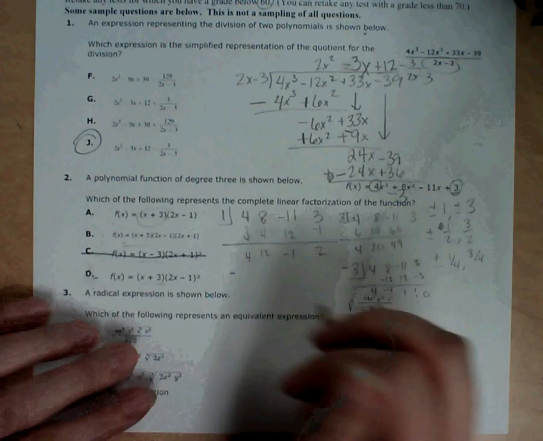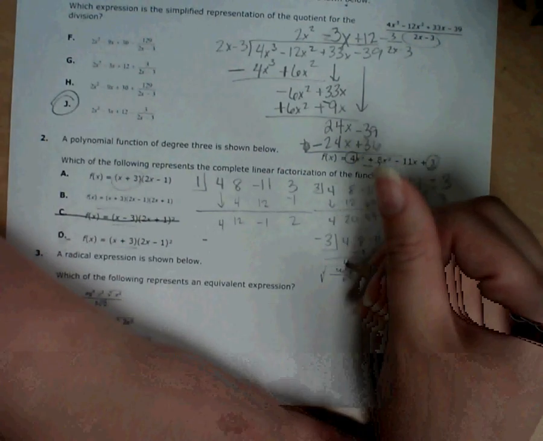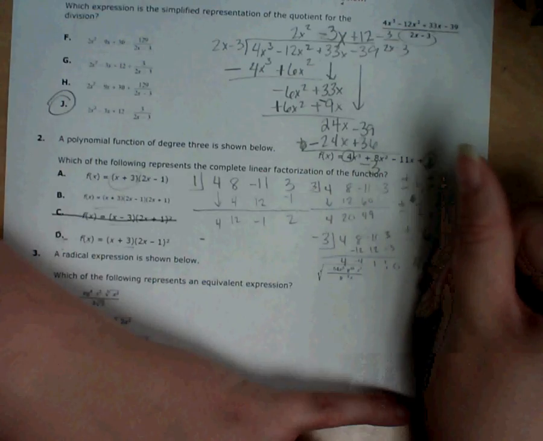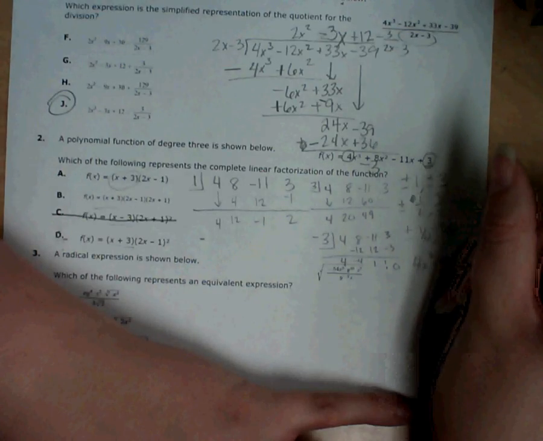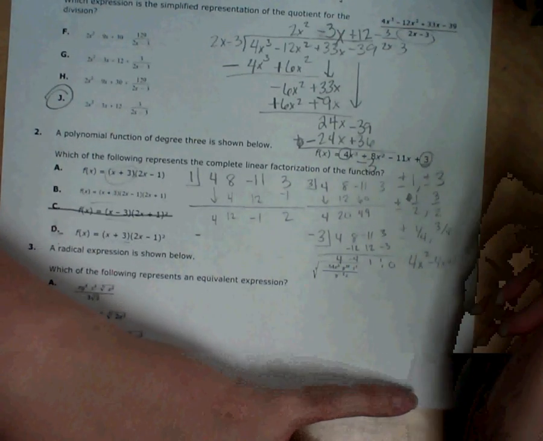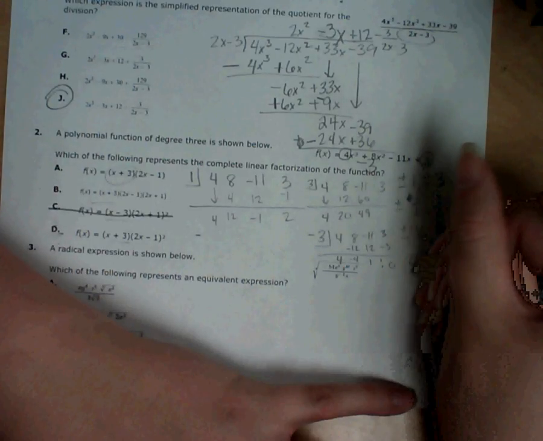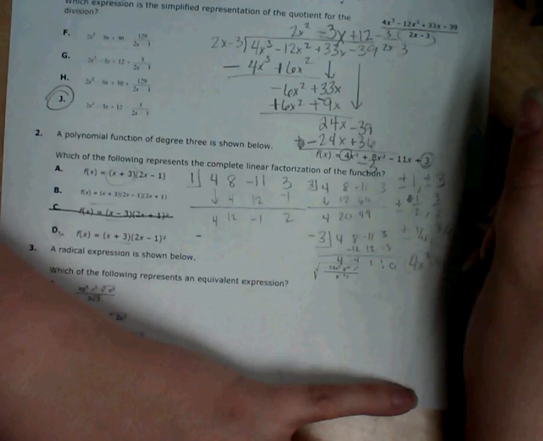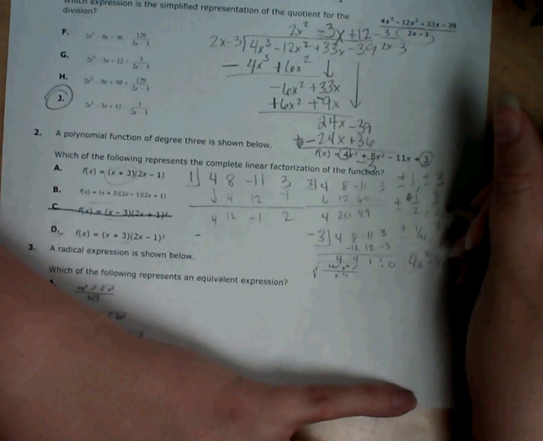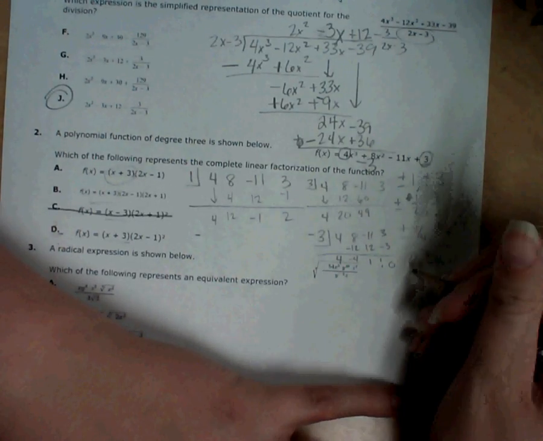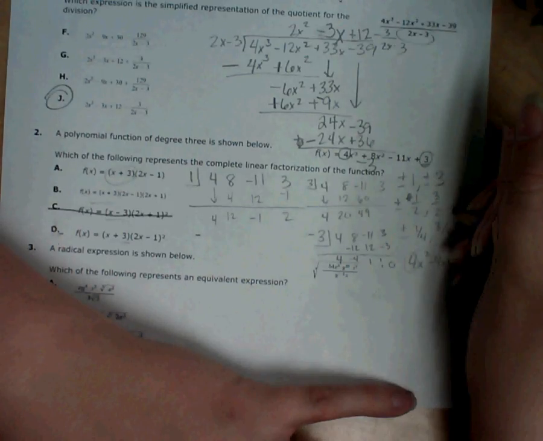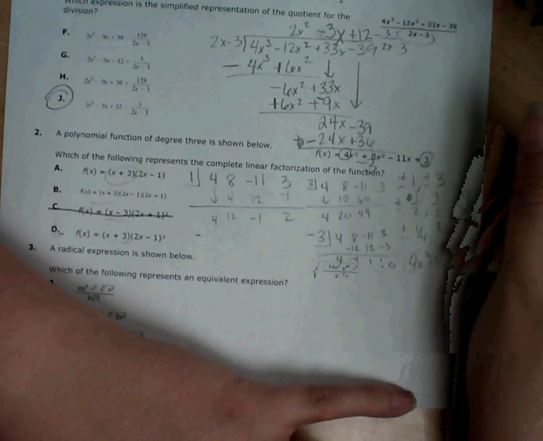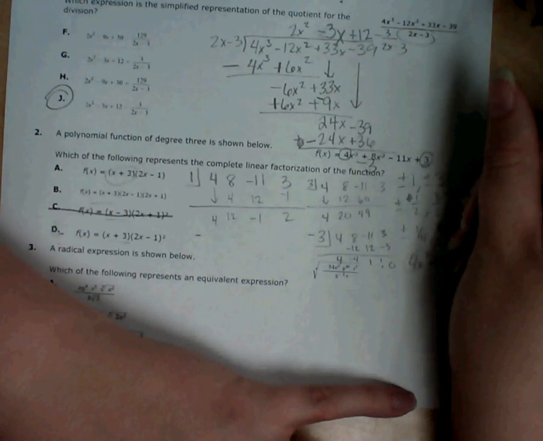So negative 3 does work, so I know it's got to be a, b, or d. And my resulting polynomial is 4x squared minus 4x plus 1. So I'm looking for numbers that, because I have this 4 out here, I've got to multiply it. 4 times 1 is 4, and add to give us negative 4. That's going to be a negative 2 and a negative 2. And because I have this number out here, I've got to divide these by 4, reduce if possible. So that's negative 1/2 and negative 1/2.